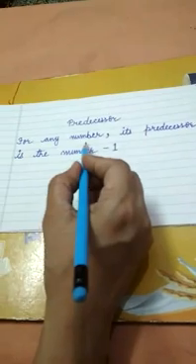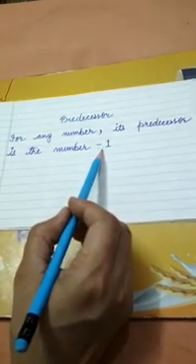Let's see the definition of predecessor. For any number, its predecessor is the number minus 1. Again, for any number, its predecessor is the number minus 1.